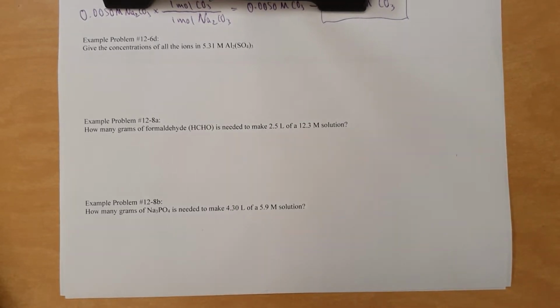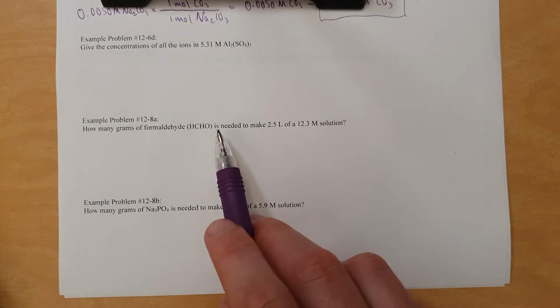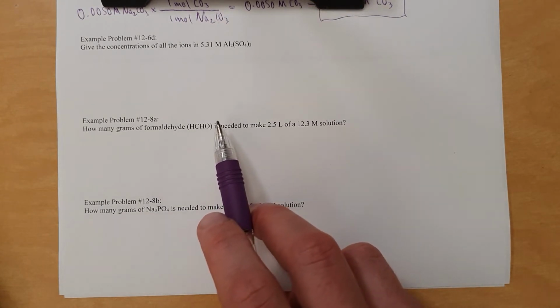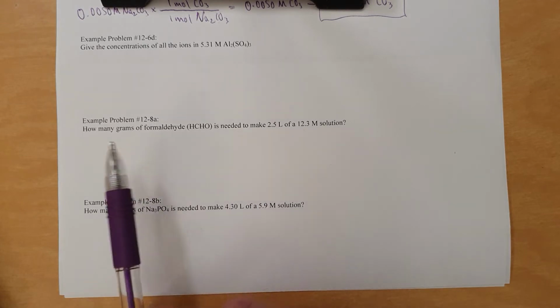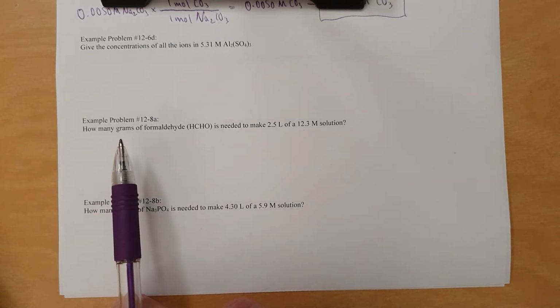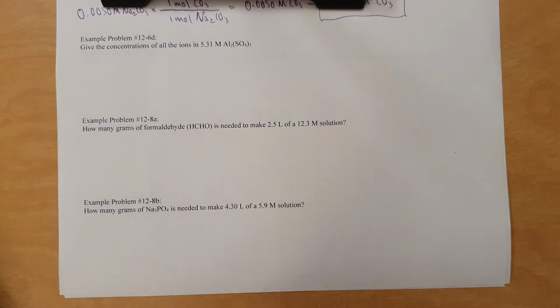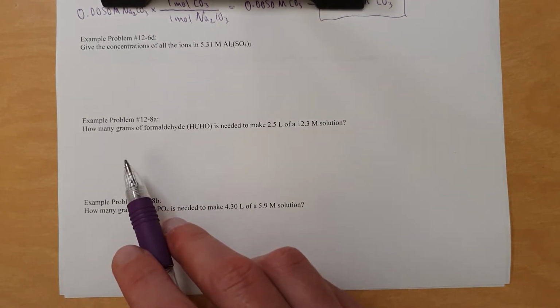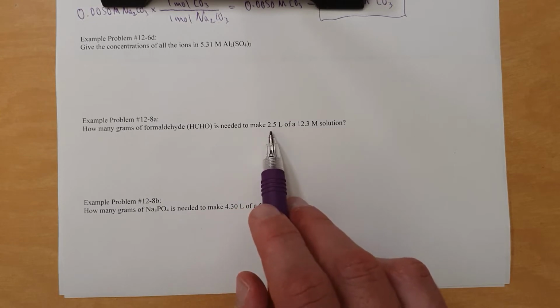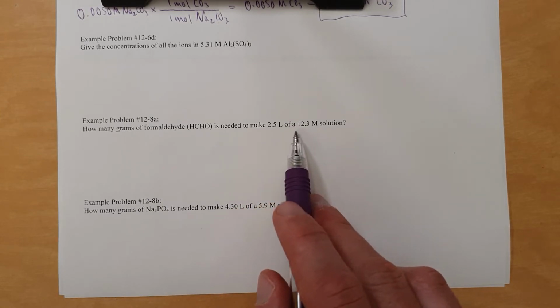Alright, so here's the thing, ladies and gentlemen. There's a couple of ways you could potentially go about doing this, and I'll show you one of the notes, and I'll show you another particular way you potentially do it also. Okay, so here's how we looked at it, particularly following the format of the notes. So 2.5 liters, 12.3 molar solution.